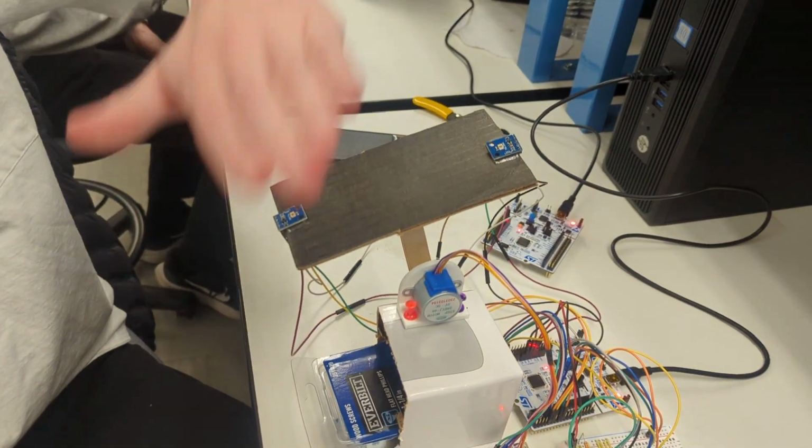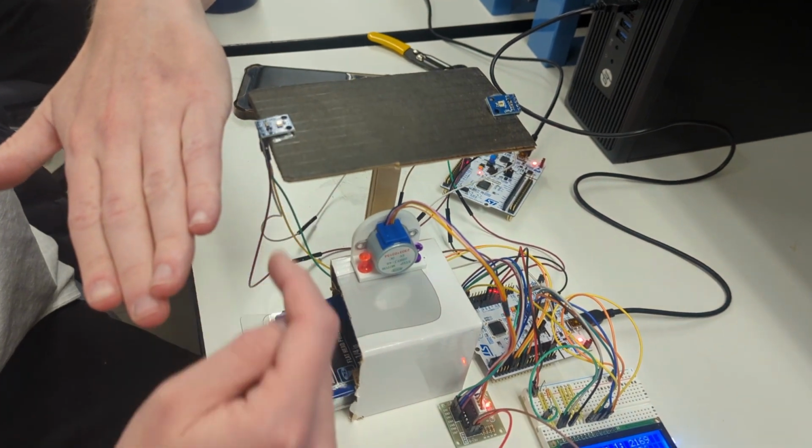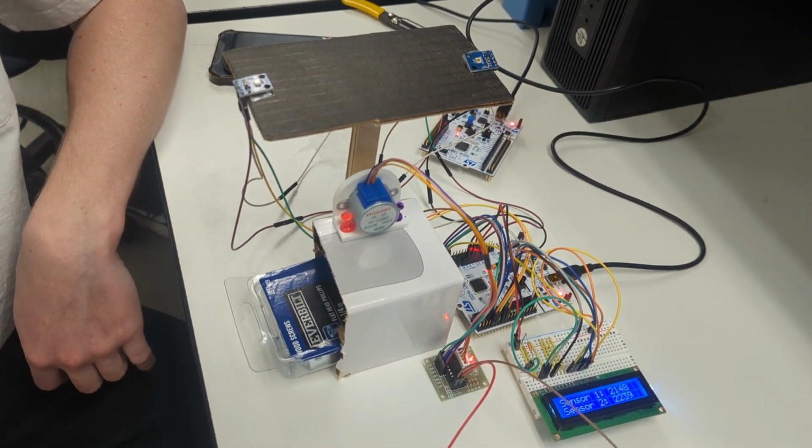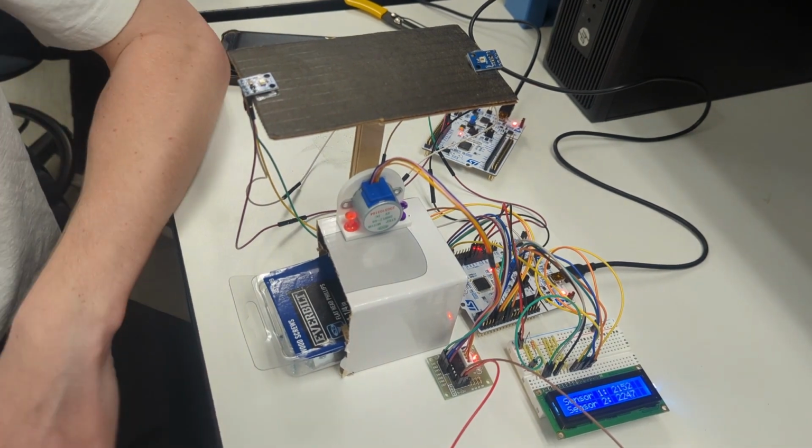This system will also work in reverse through shade. If you shade this side, it'll bring this sensor out of the shade and make sure that both sensors are always receiving a lot of light. And that's how the system works.